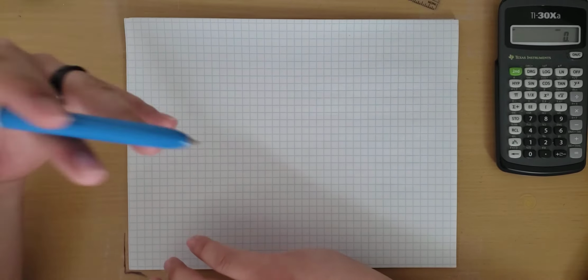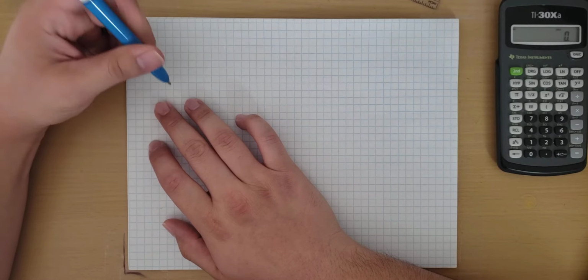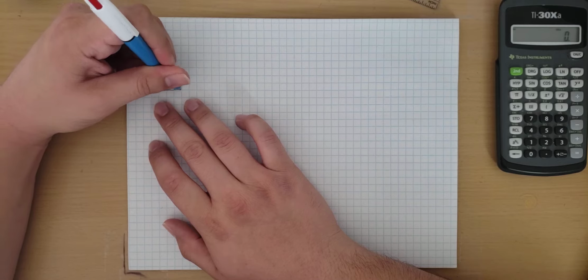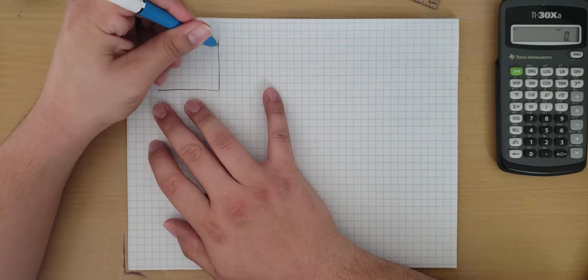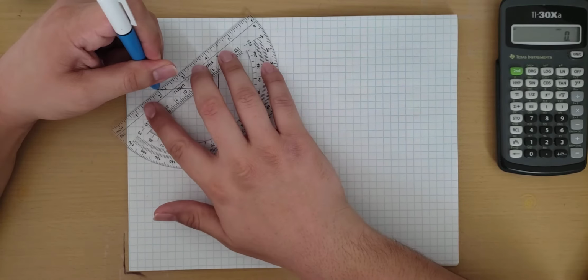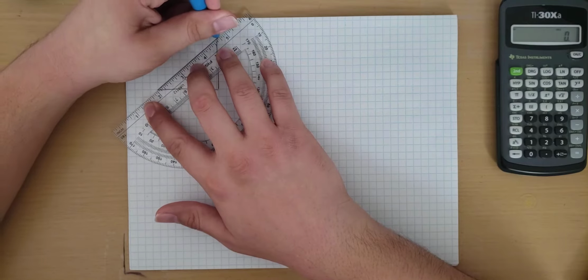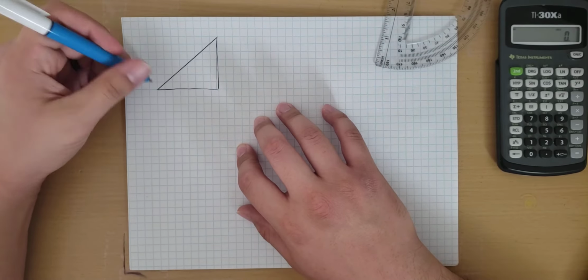So we'll take it back to the beginning of the lesson, and there's our trusty triangle ABC. Whatever, let's just use black.